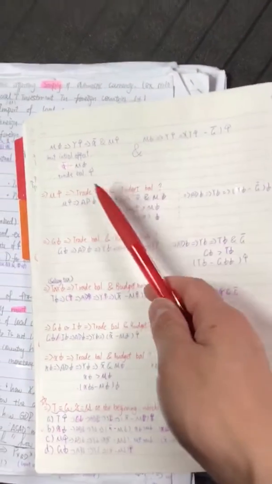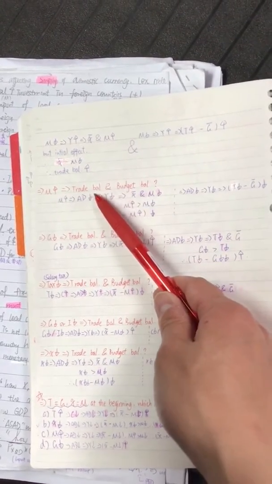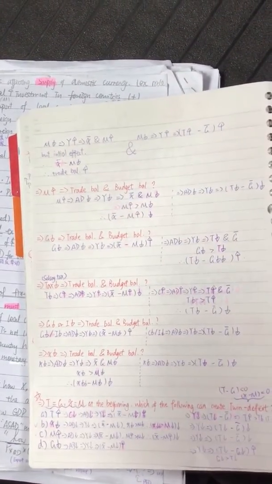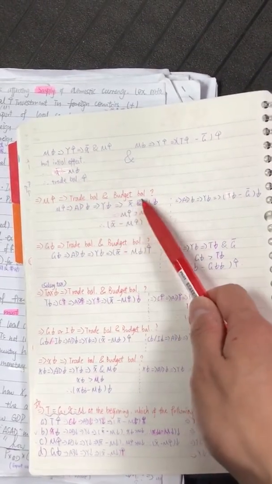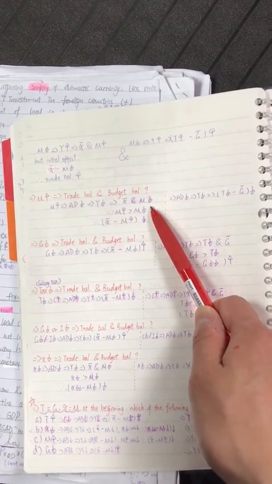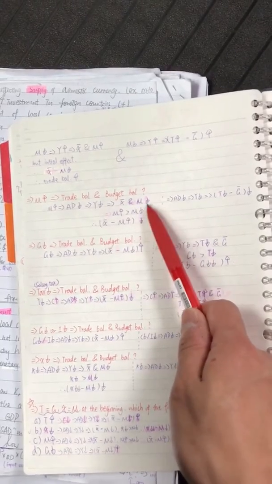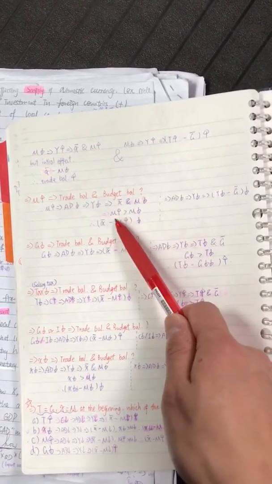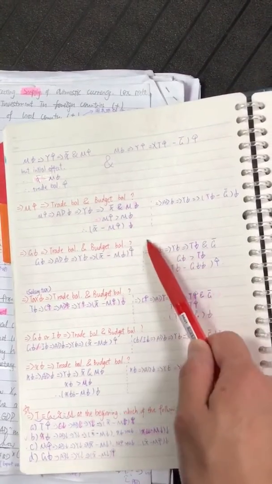Another example, so please look at this as an example. If the question says, when M increases, how does it affect trade balance and budget balance? When M increases, AD goes down, Y goes down, export is unchanged, but M decreases. However, the initial effect is greater than the induced effect. So the M increase is more than the M decrease. So overall will go down.